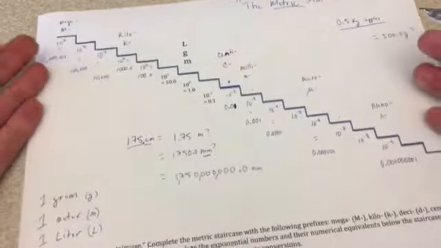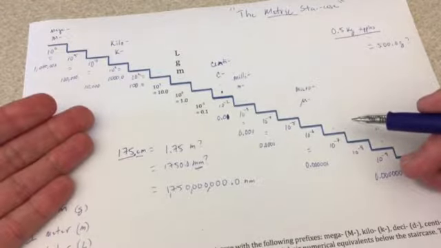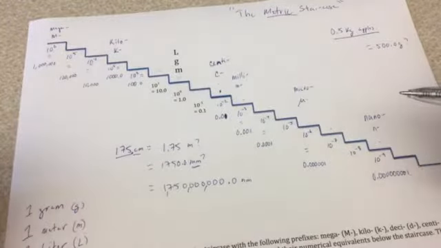Now, there are a lot of practice problems for you to get your practice in making metric conversions. And you can use this metric staircase to help you do those. And hopefully this will be of help for you in other classes as well.